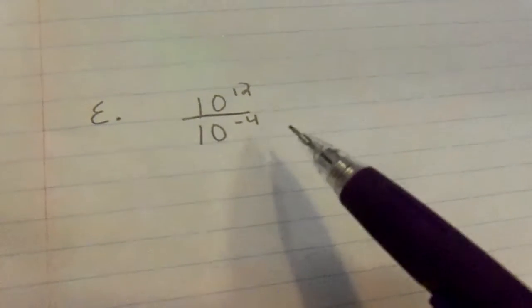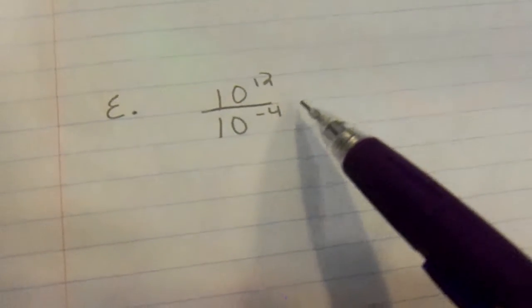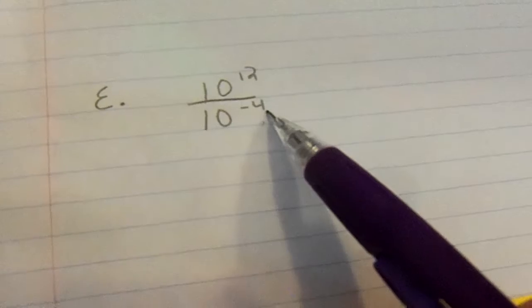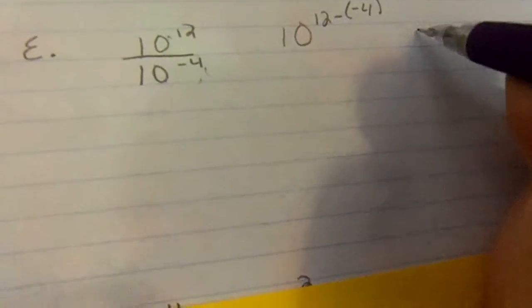Next is problem E, which is similar, but it tries to throw you off because it throws a negative in there. But it's still going to be the same formula as above. So since these two numbers are the same, we can put the 10 down. And it's m minus n, so the m is the top number. So 12 minus negative 4.